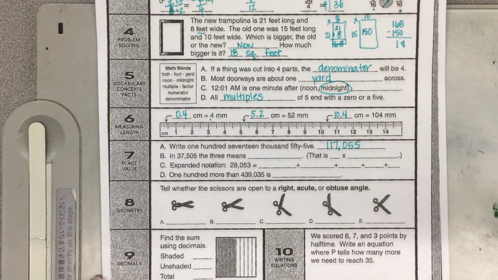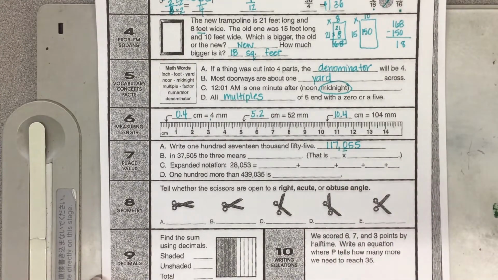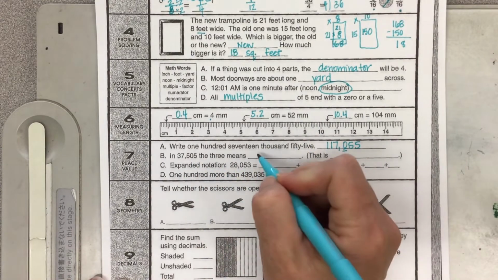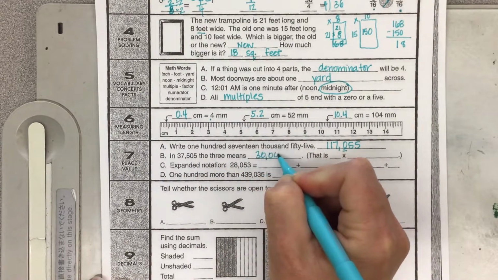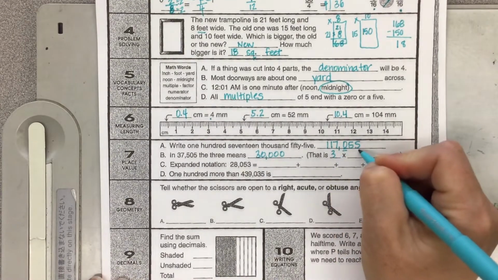117,055. This is the tricky part. Do you have a 0 in the hundreds place? Yes. In 37,505, the 3 means 30,000. That is 3 times 10,000.